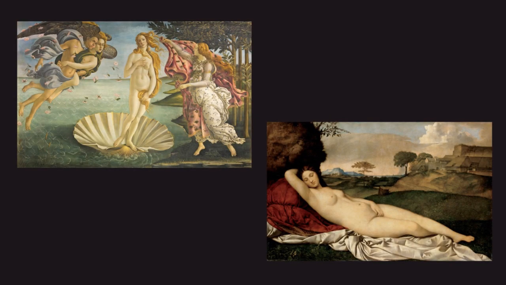If we were to compare the two, Botticelli's Venus appears more divine and has a clear mythological narrative. In contrast, Giorgione's Venus displays a greater sense of naturalism. The relaxing woman and the landscape she exists in feel grounded in reality, albeit an idealized version created to please the viewer's eye.